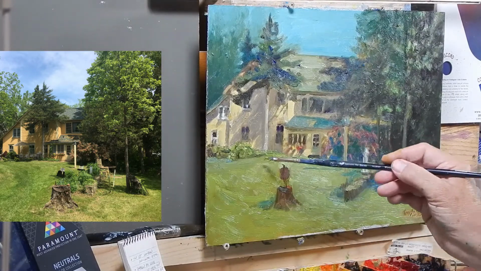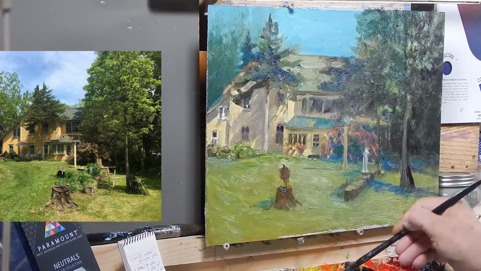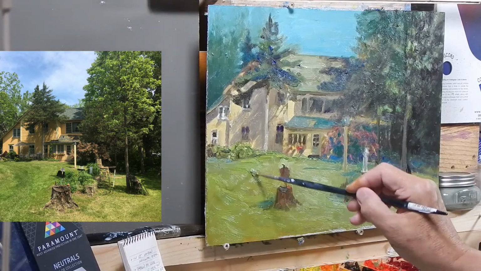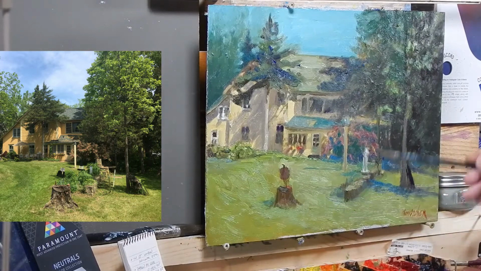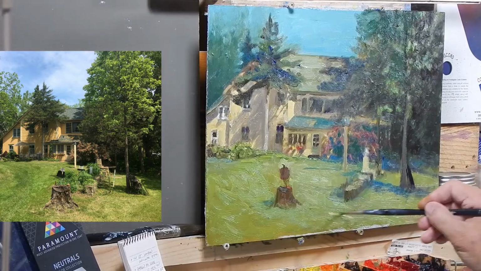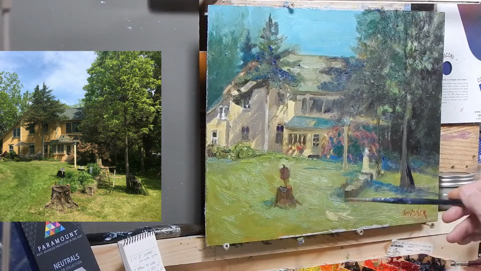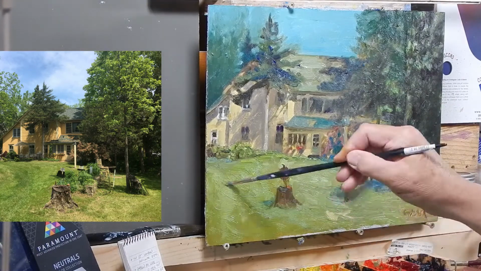Continue with the greens on the far right and blue greens under the central lilac bush. Later on, I add more yellow greens under the central pine tree and grass area, and I add less saturated greens on the lawn.